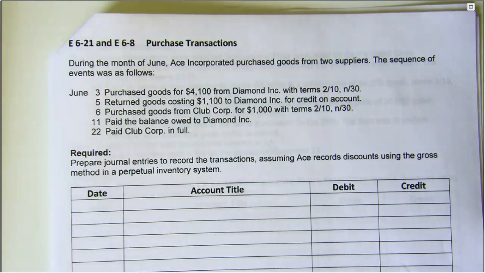for merchandisers, our cycle begins when we purchase inventory that we can then later mark up and sell to our customers. So it's essential that we first purchase inventory in order to sell it. And that's what this exercise is all about.